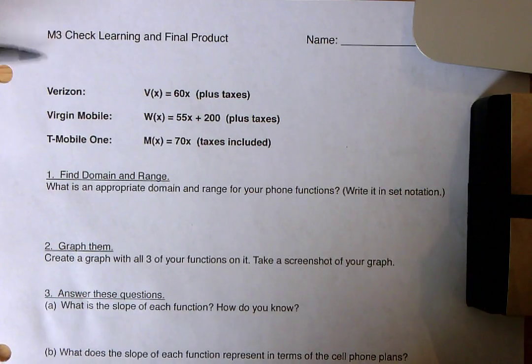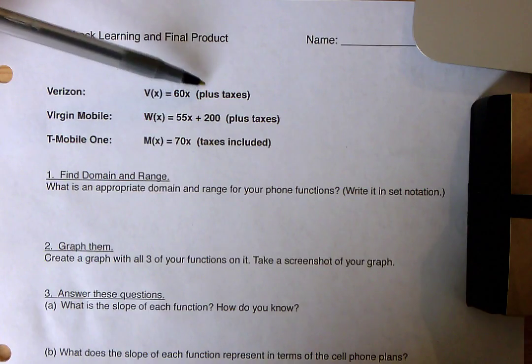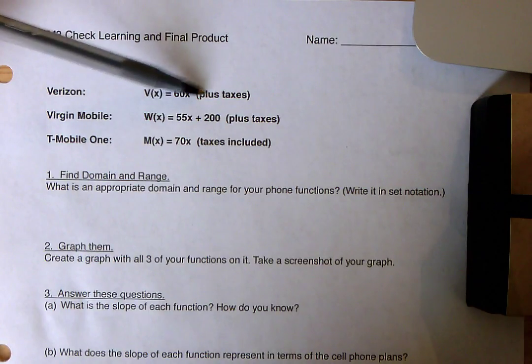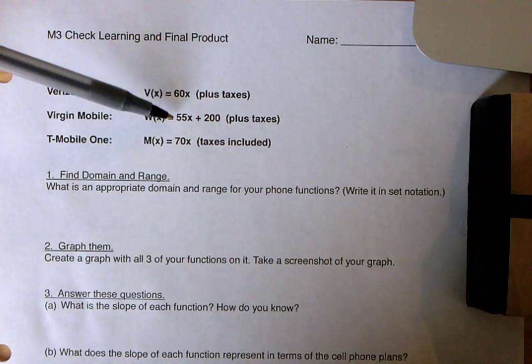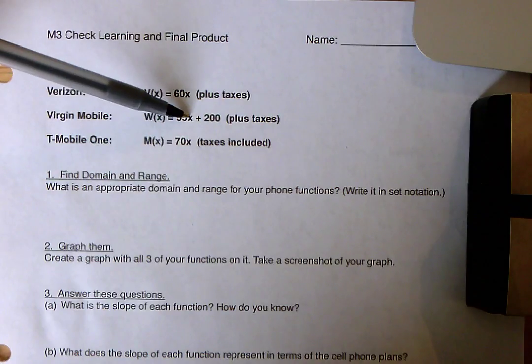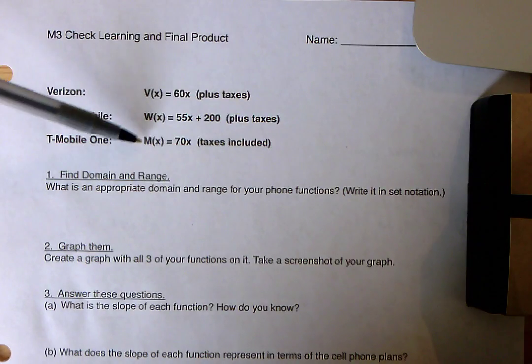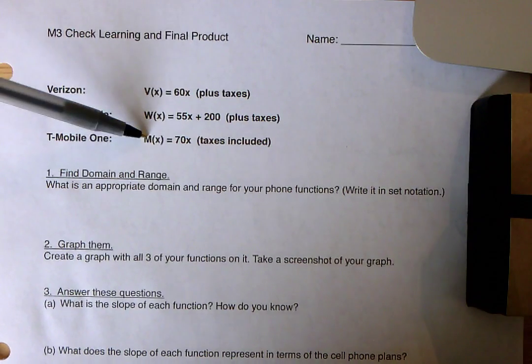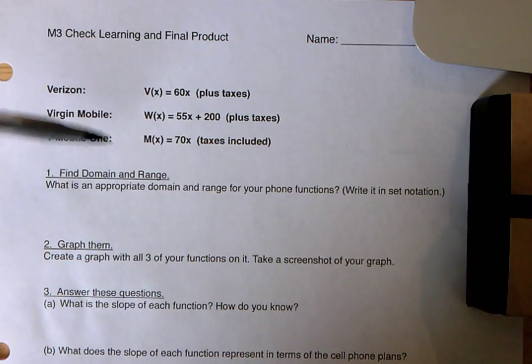So here's Verizon, and again it was $60 a month plus taxes, but it just depends on the area. It could be $10 taxes, it could be $20, it just depends. You've got Virgin Mobile, which is $55 a month plus $200 for the phone, plus taxes. And then you've got T-Mobile One, that was the one where it was $70 a month, all fees and taxes included. So that was kind of cool. I'd probably pick that one as long as the cell phone coverage was good.